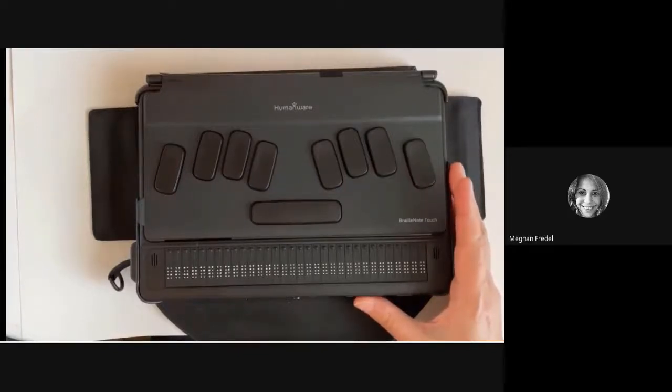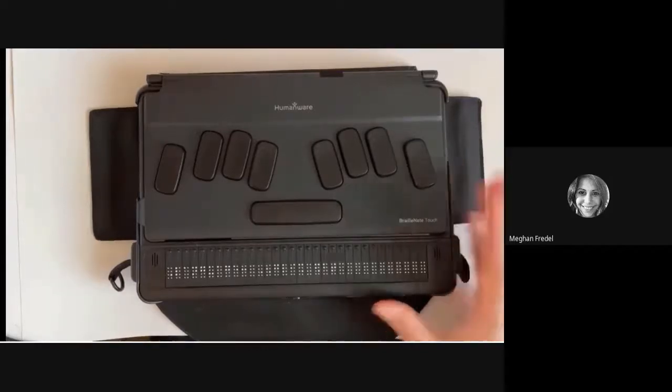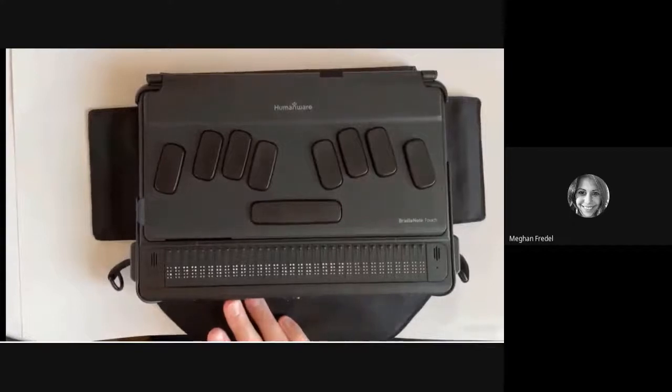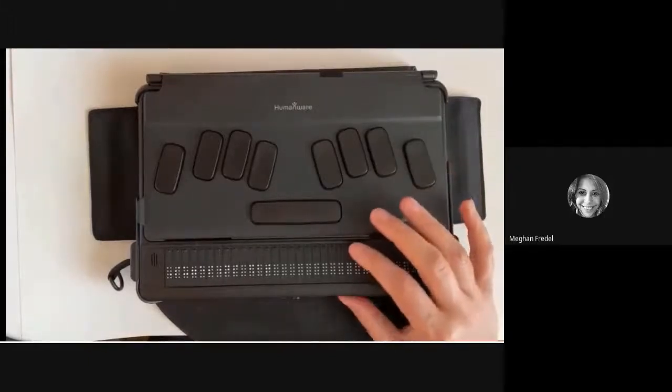Suggestions. Button. Correct. Button. Ignore. Button. Ignore all. Button. Add word to dictionary. Button. Language. English. Button. All right, so you're going to want to head back up to the suggestions button. And go ahead and hit enter or select it with one of your cursor router buttons.